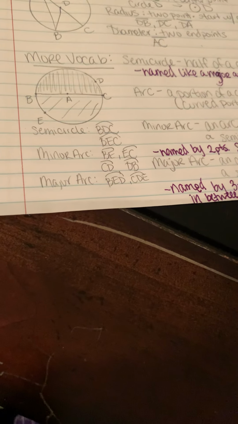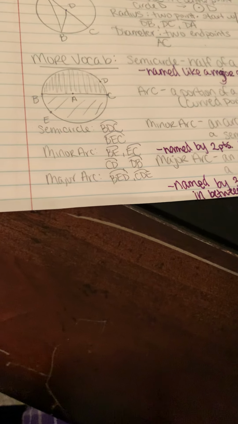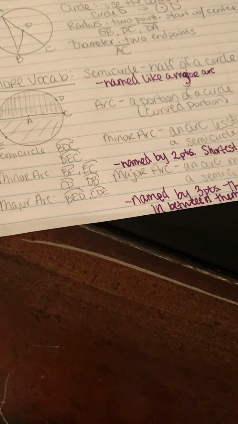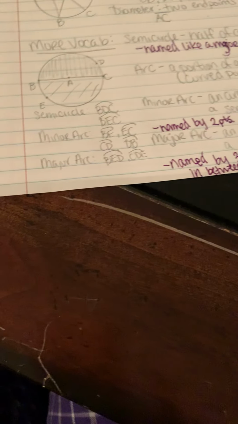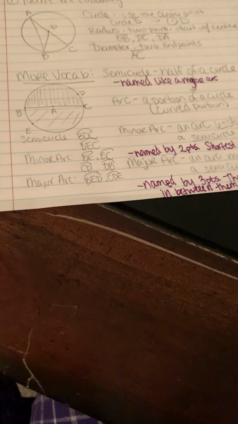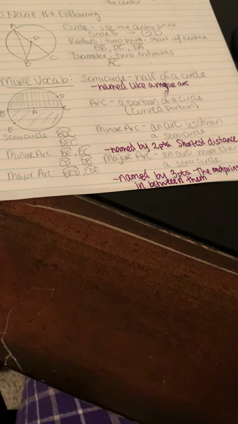So minor and major have lots of different ways to name them. I could also have called it minor arc EB or DC. That's the same arc, just with 2 different orders. Okay, and so that is the next set of our vocab.